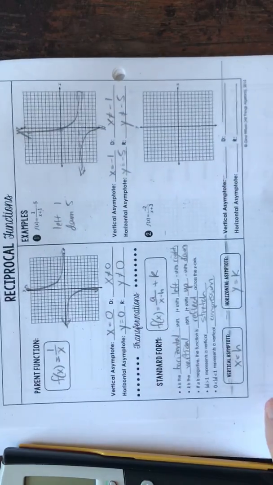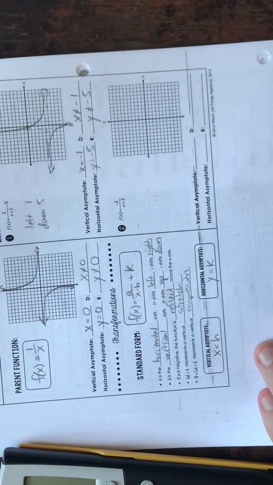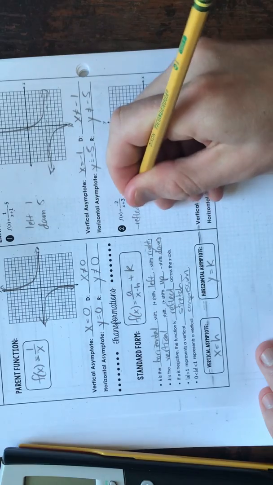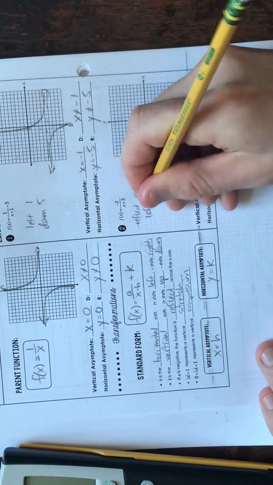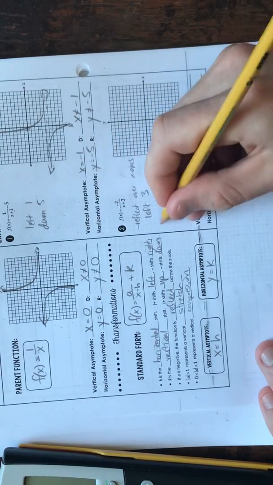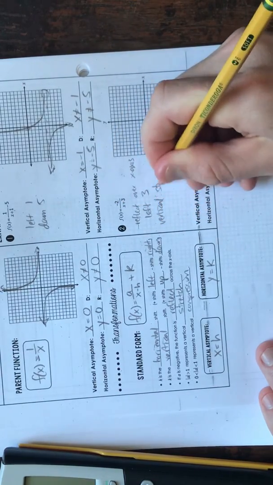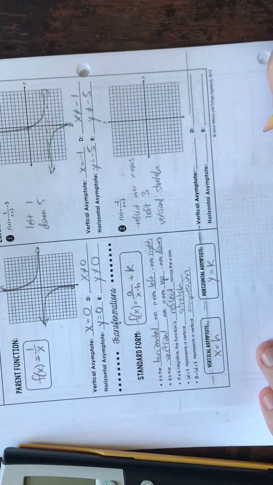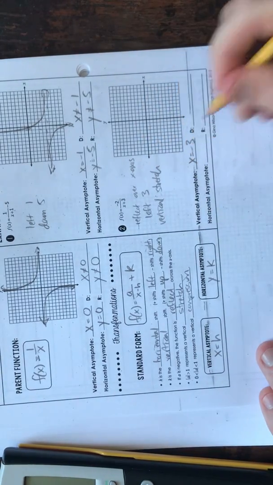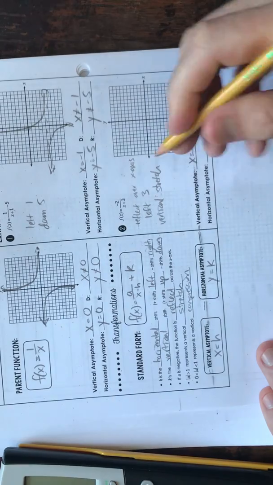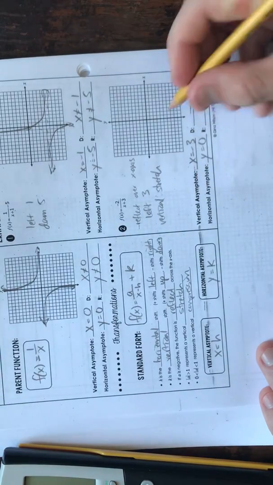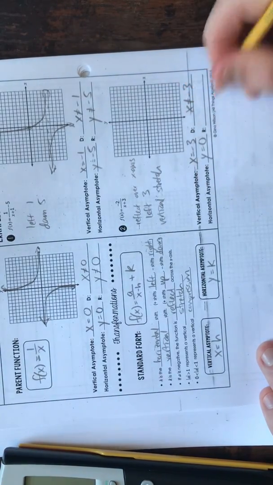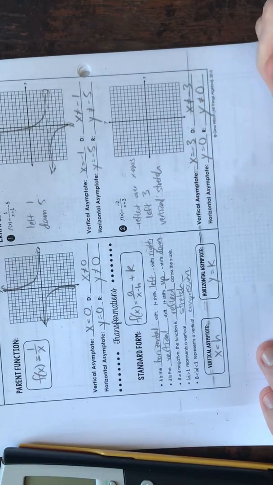Okay, for number 2 here, you'll notice we have a negative out in front, so we're reflecting over the x-axis. And it looks like we're also going left 3. And then because it's a 2, that's also a vertical stretch. Right? So the left 3 tells us that our vertical asymptote will be at x equals negative 3. And we haven't gone up or down at all, so that means our horizontal asymptote is at y equals 0. So for our domain restriction, we can't equal negative 3. For our range restriction, we can't equal 0.